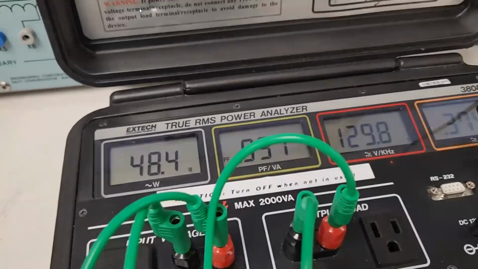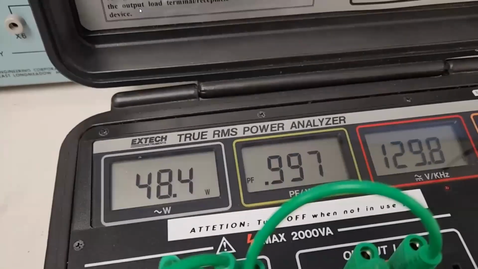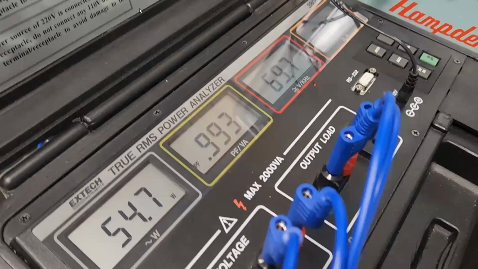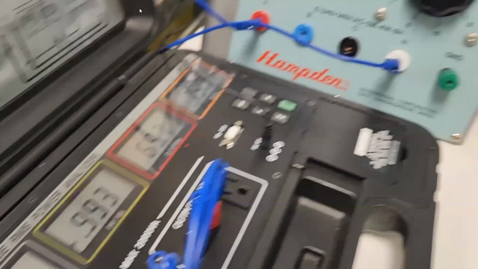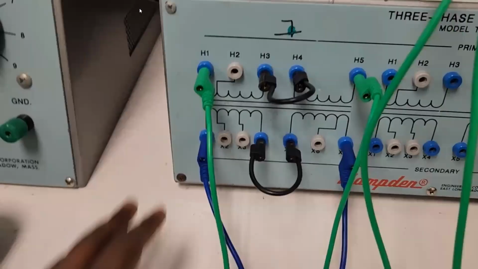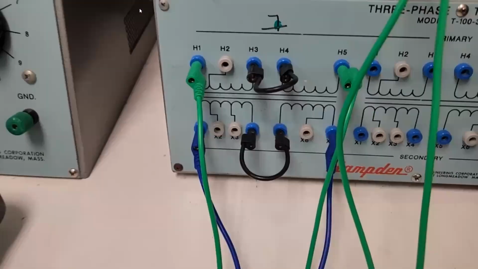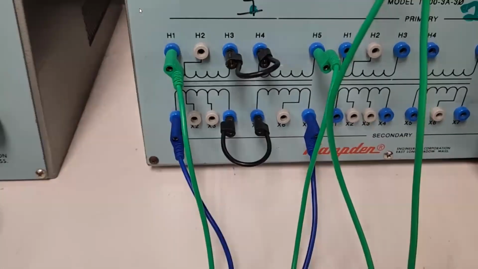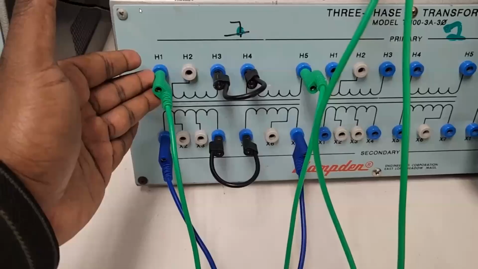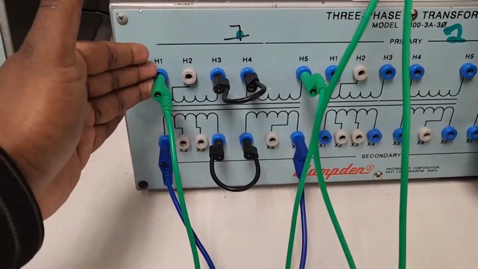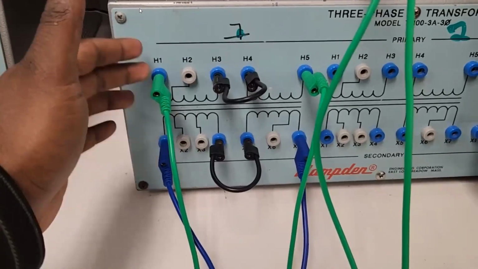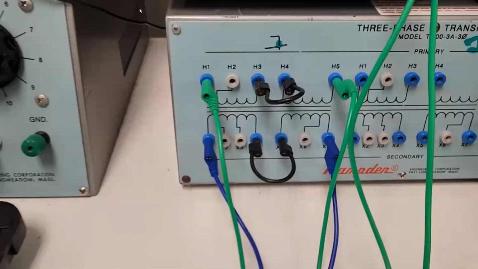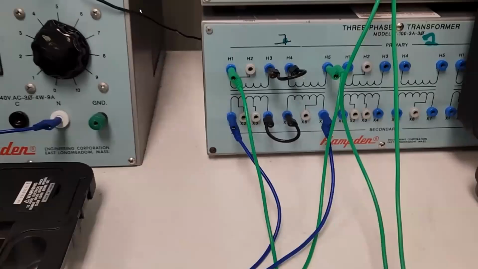So output power means PV2 for this case, and input power is PV1 for this case. Although we are supplying to the secondary, it doesn't really matter. If we supply to the secondary, then it will become V1 and this will become V2. So it works this way.